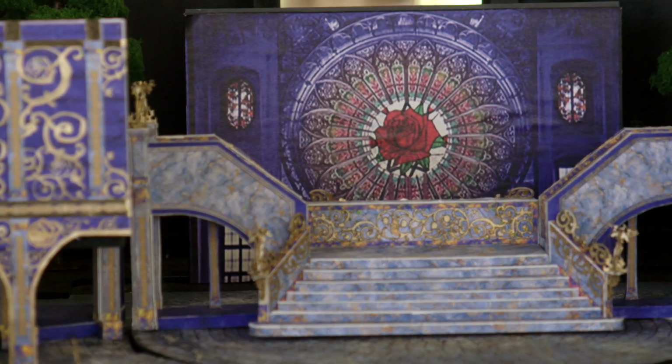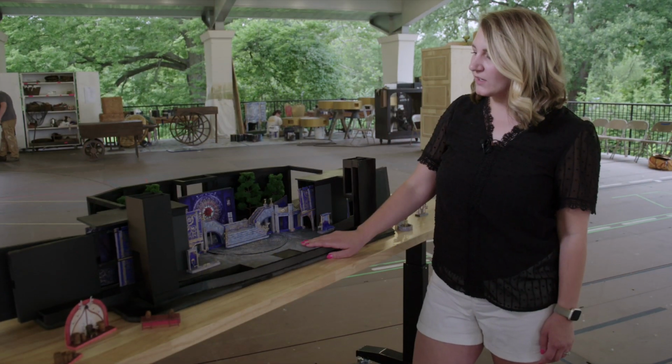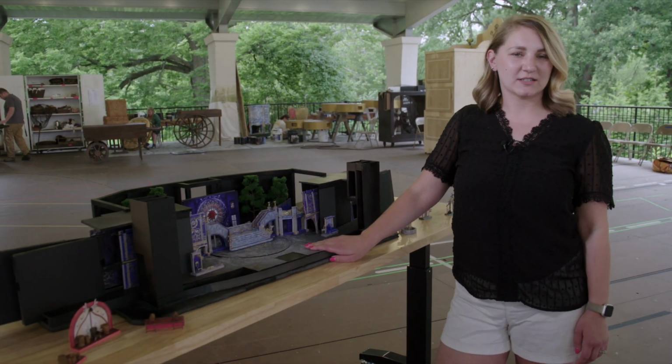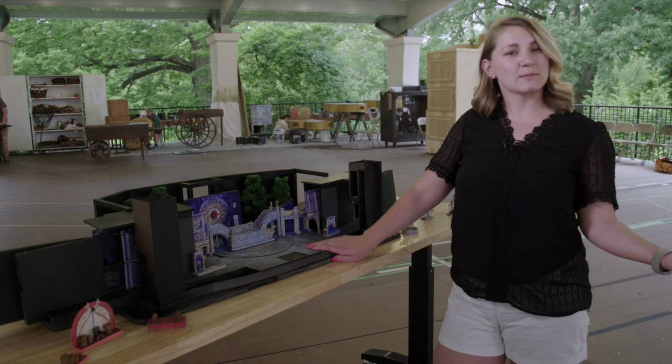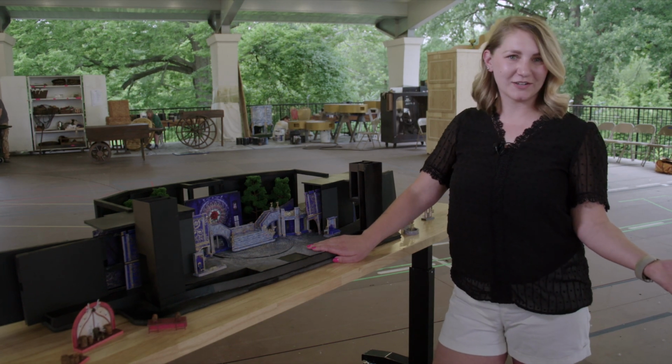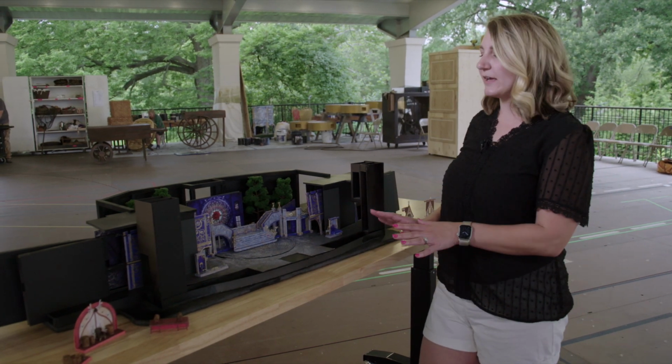This is our model for Beauty and the Beast. So one of the tools that we use to communicate our design ideas with the creative team, our director, and the production staff here at the Muni is by building scale models of our sets.